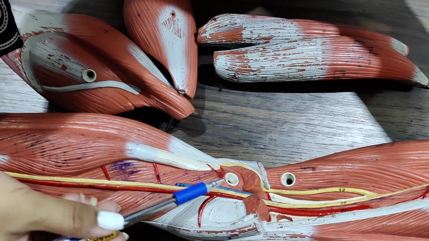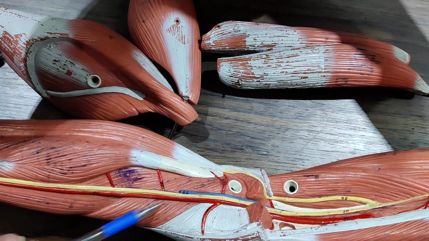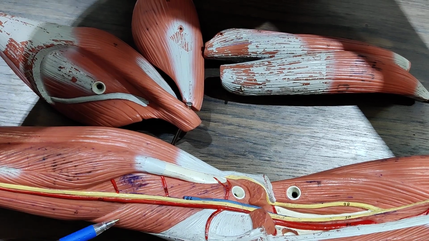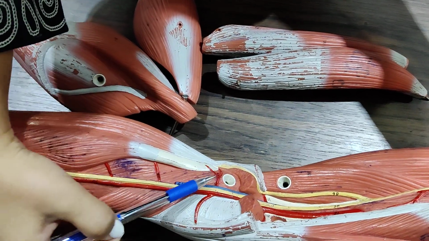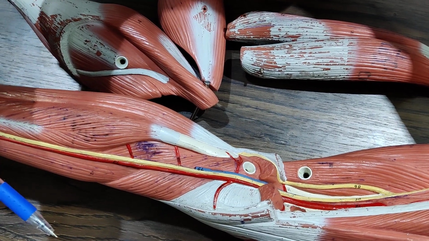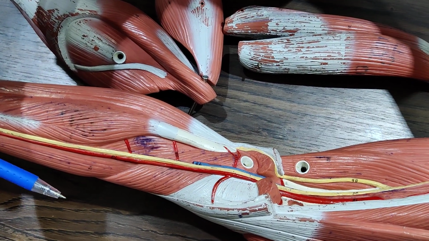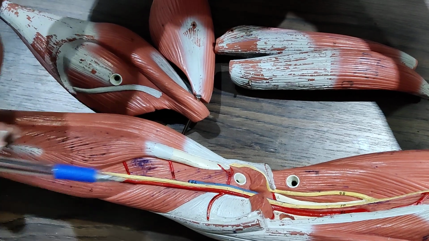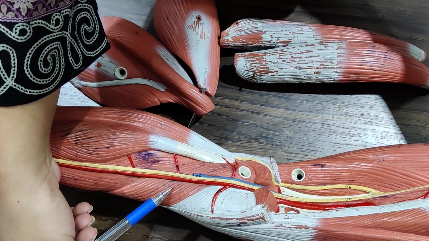After that, this muscle here, deep to these neurovascular structures, the diagonal muscle with its oblique fibers, this is the popliteus muscle, which is responsible for unlocking of the knee. So this here is the popliteus.